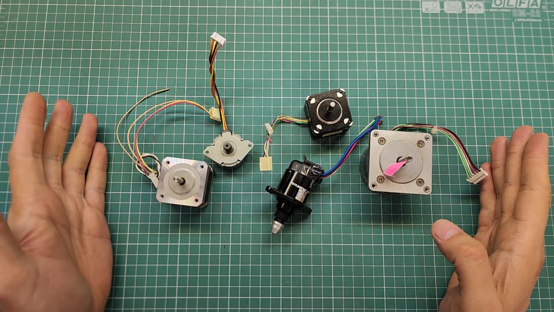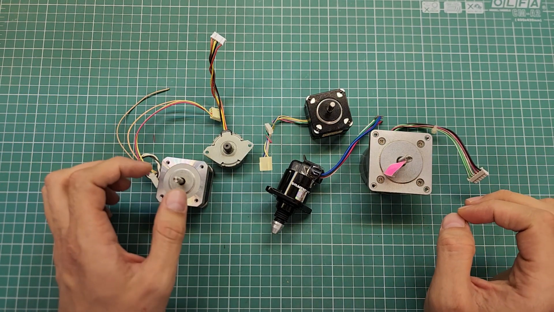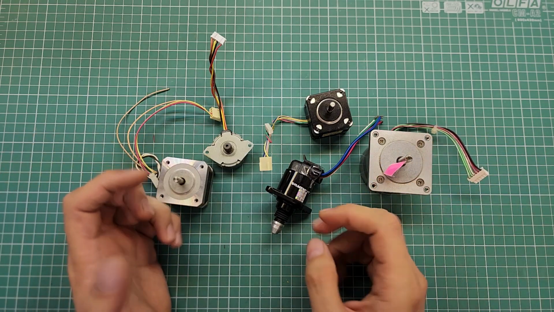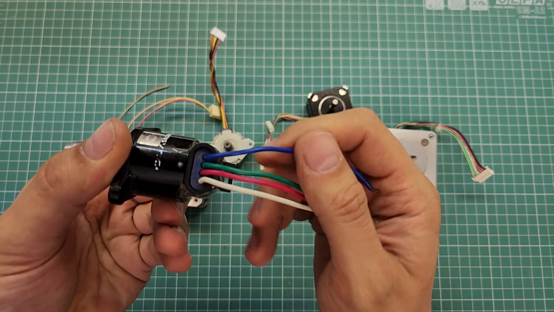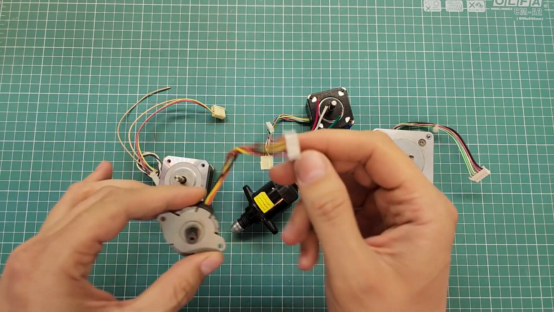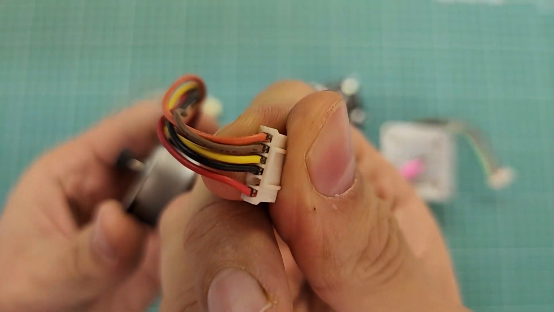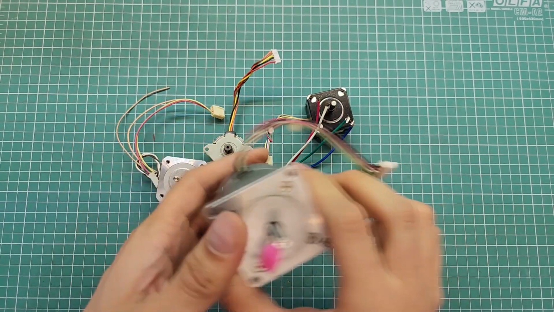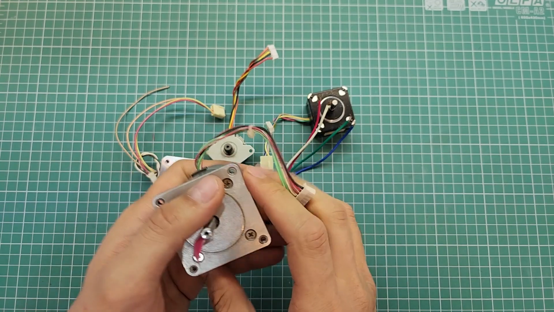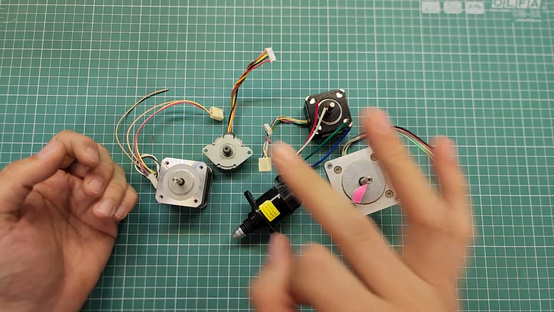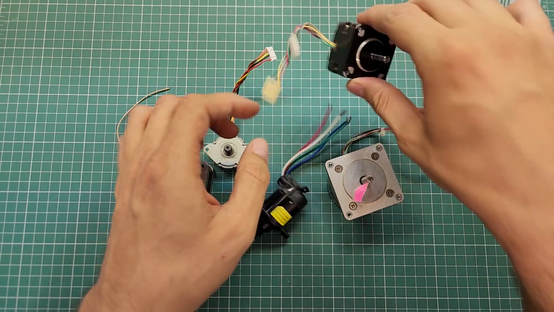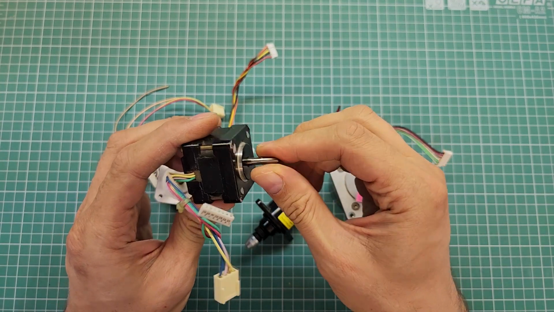All of these are stepper motors. Stepper motors can be recognized by the number of wires coming out of them. Stepper motors usually have 4 wires like this car engine stepper motor, or 5 wires like this one, or even 6 wires like this one. However, there are exceptions. I have dealt with 3-wire stepper motors in the past. In addition, when you turn the shaft, you can feel its steps on your finger.